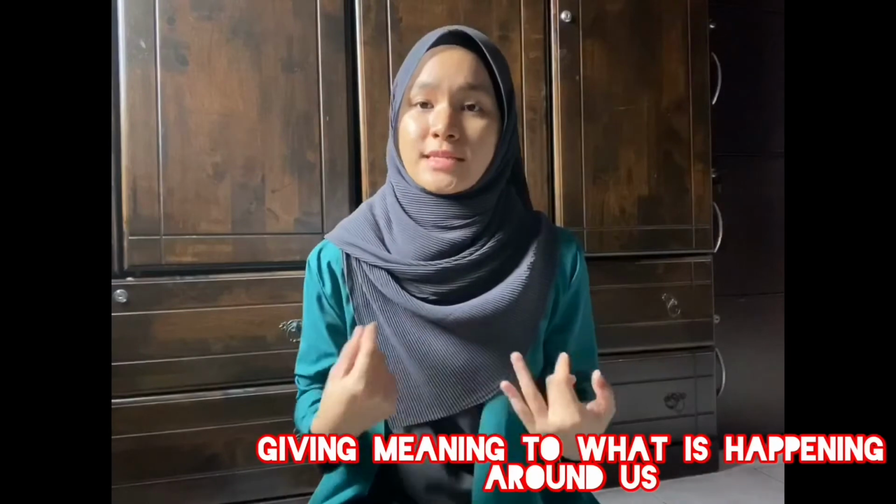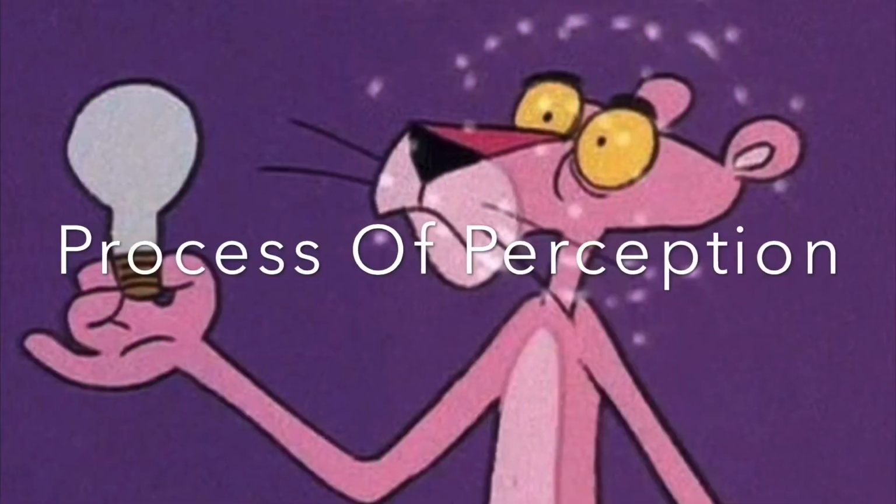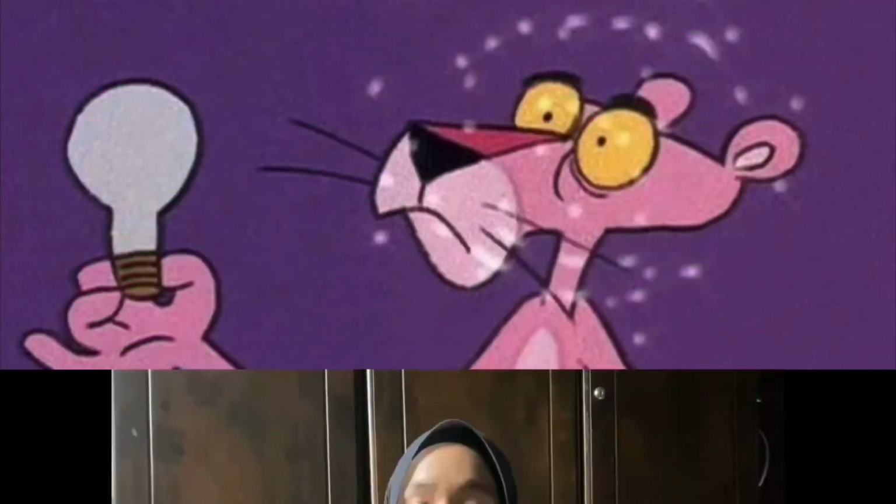First, the definition of perception. Perception is a process which involves classifying, interpreting, and giving meaning to what is happening around us as well as what we see. The process of perception involves three steps: information, perception process, and response. It is important to understand the perceptual process, as most people do not see reality. They view reality as how they interpret it to be.